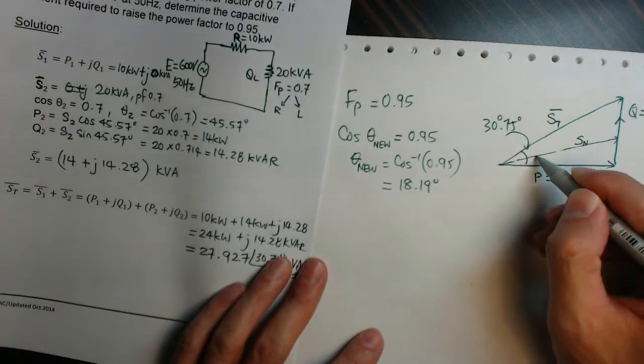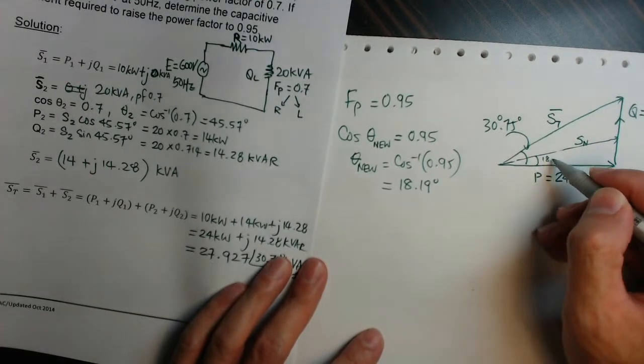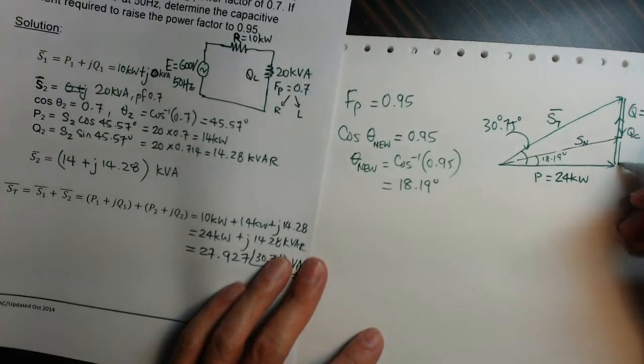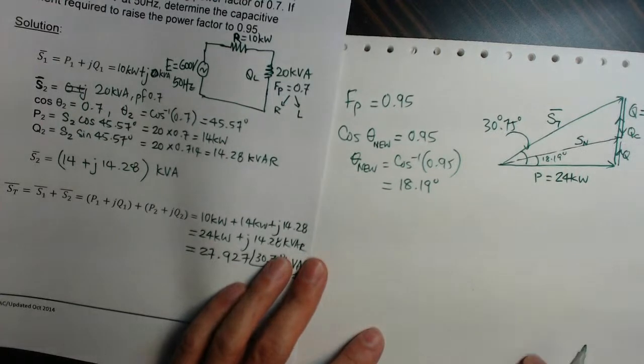In other words, now I want to reduce this angle to something like this. This new angle is 18.19 degrees, which means I must introduce a capacitive reactive power QC such that whatever is left here will give me this new angle, right?